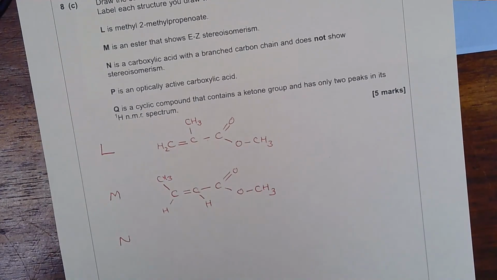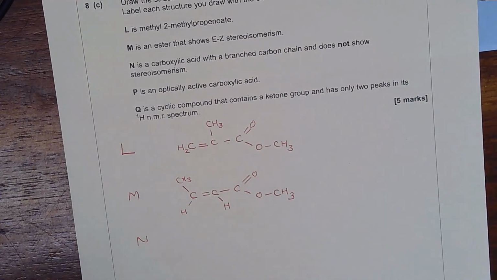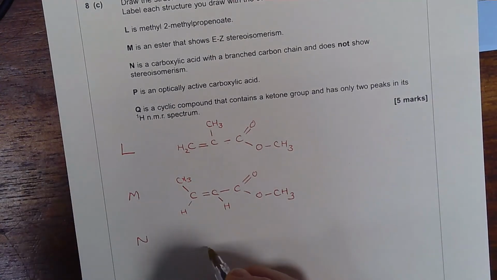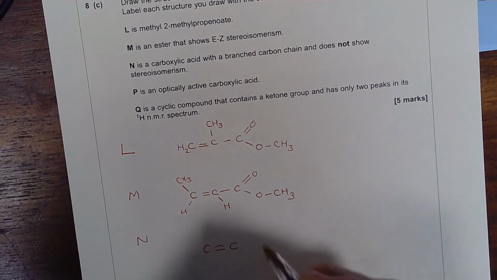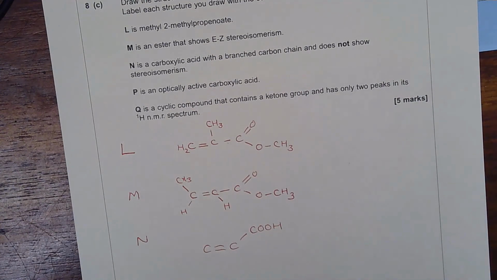N is a carboxylic acid with a branched carbon chain and does not show stereoisomerism. So when you come to this one, you've got to have a carboxylic acid and a double bond. So let's try to have the double bond in the same position as we've had all the way through. So if we have the carboxylic acid in that position, can we create it so that it does not have EZ isomerism, stereoisomerism, or indeed optical isomerism?